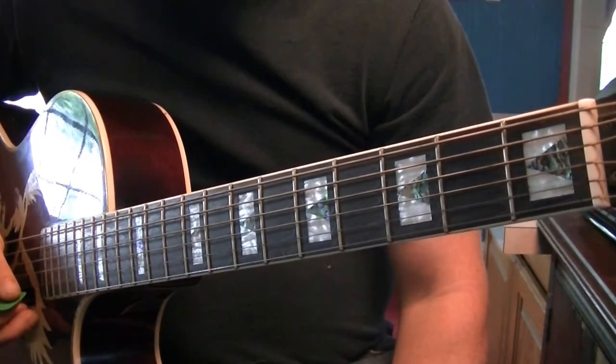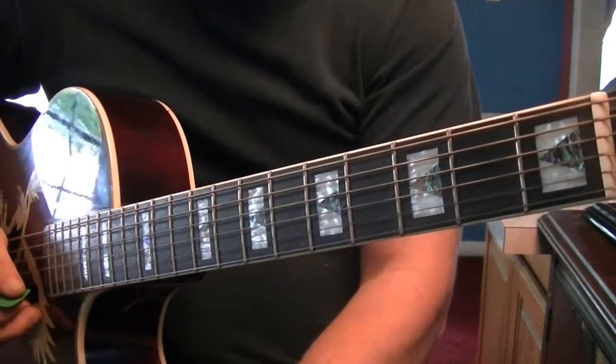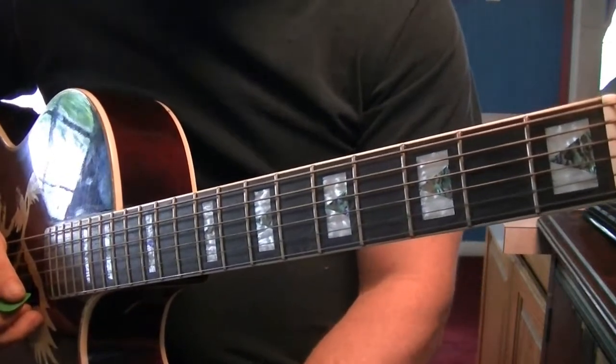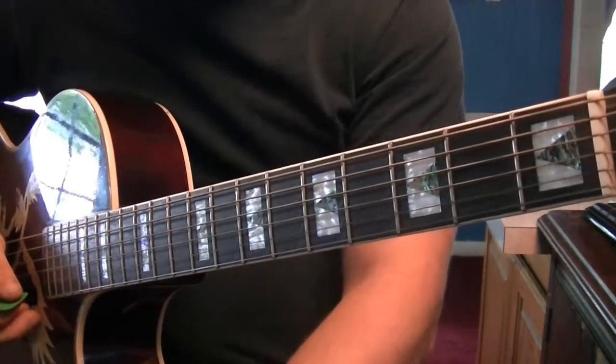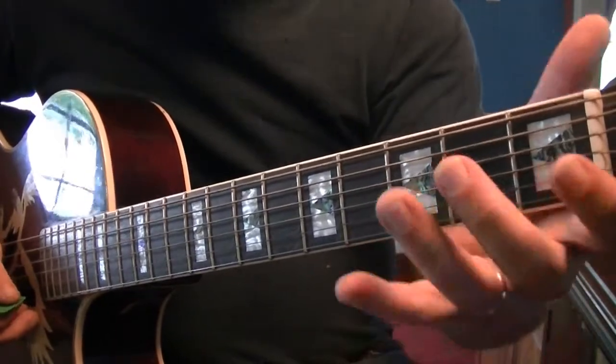So I would like you, for the next lesson, to work on creating some of your own licks with the scale pattern and using the C chord.